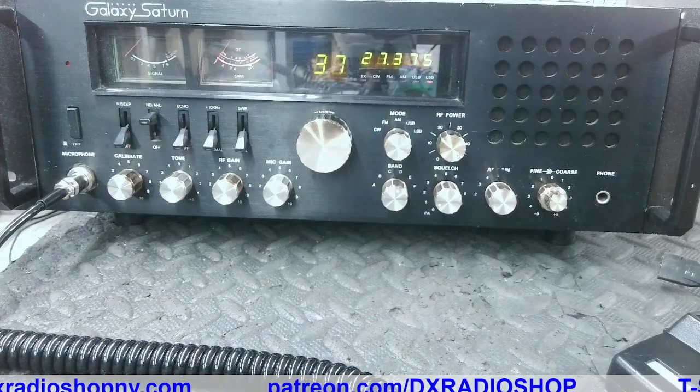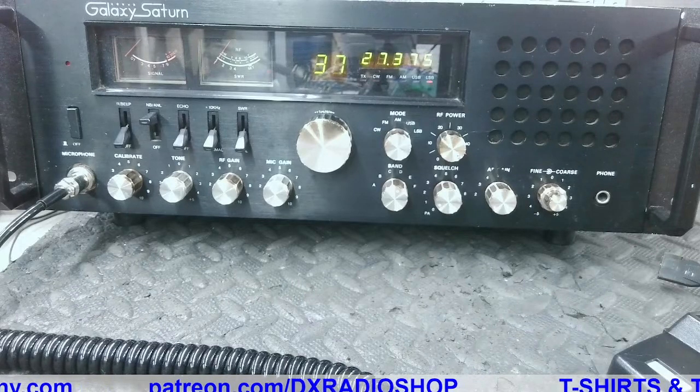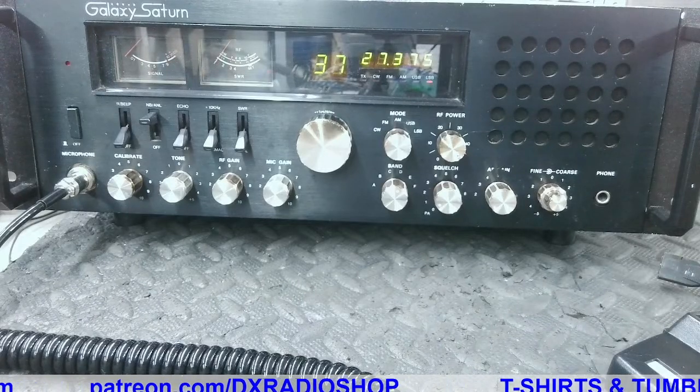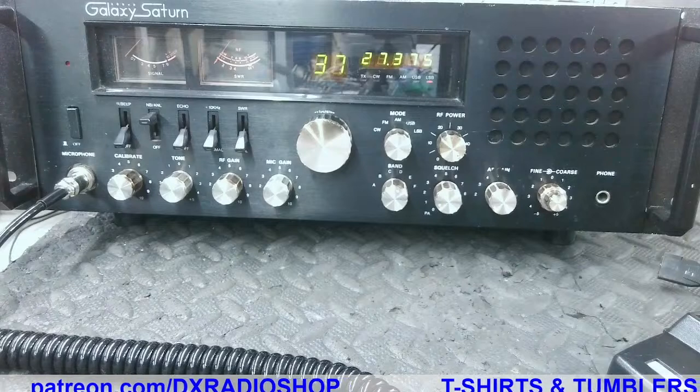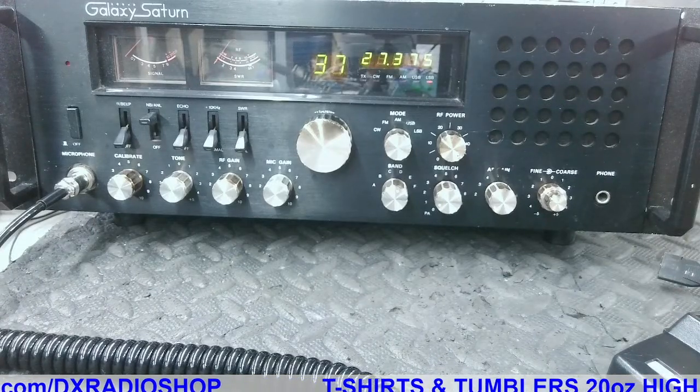Condenser versus dynamic, which is better for AM and sideband? Well, that's kind of your preference, really. It depends on, I guess, the radio that you're using, in a sense.